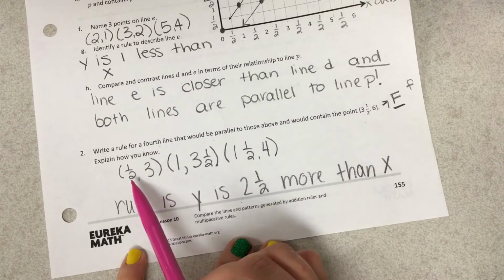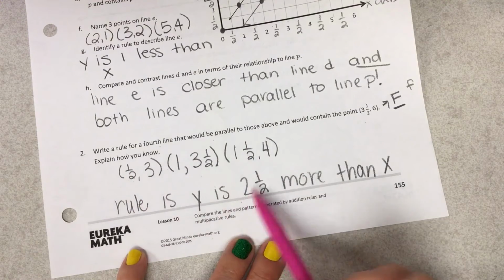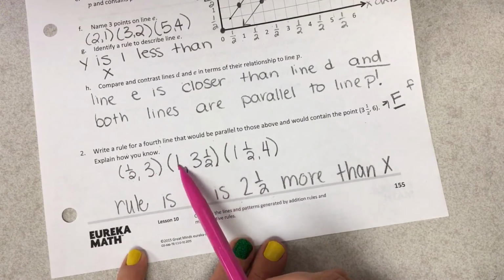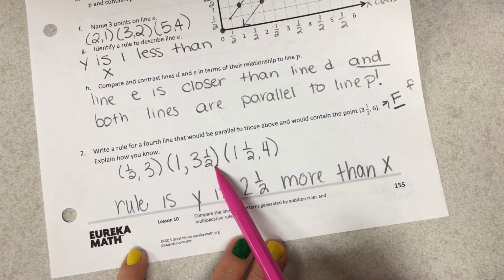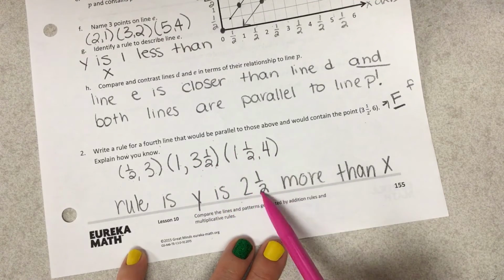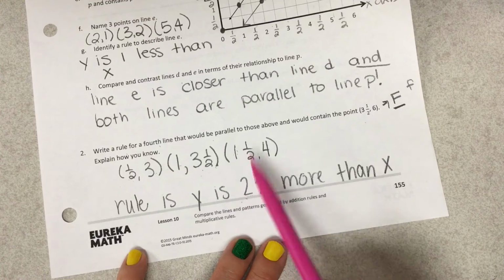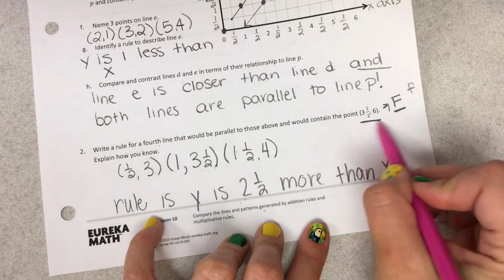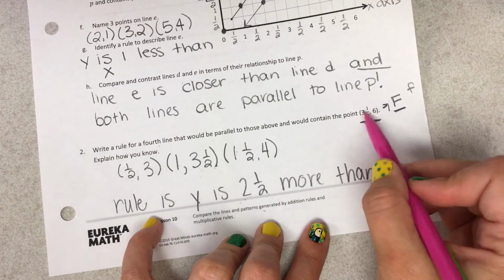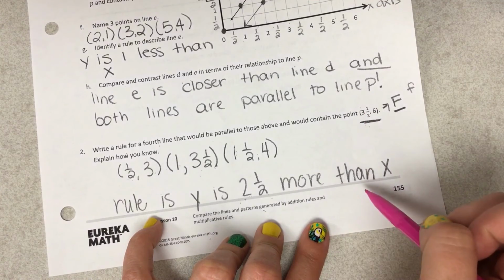If I came up here and did 1.5 plus 2.5, I would get 3. If I added 1 plus 2.5, I would get that 3.5. If I added 1.5 plus 2.5, well, I'm still going to get 4. Even up here, guys, I can add 2.5 to this, and I would still get that 6, so I know that that rule is correct.